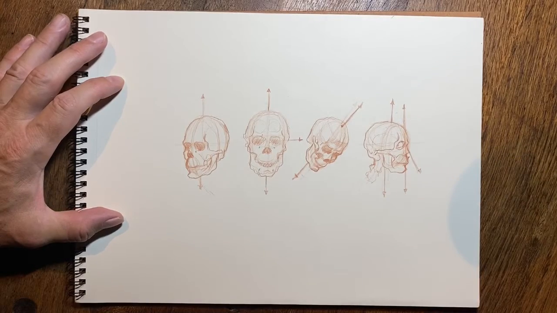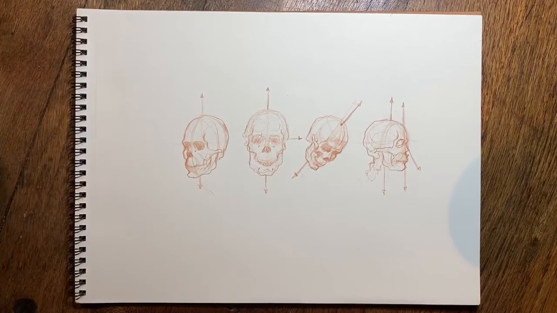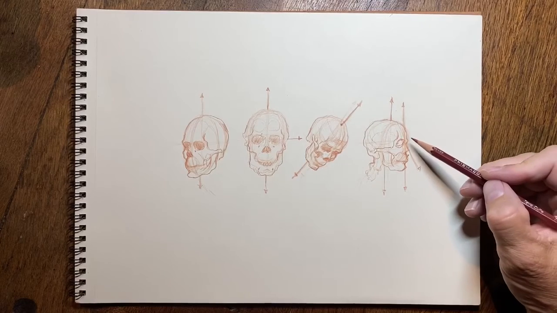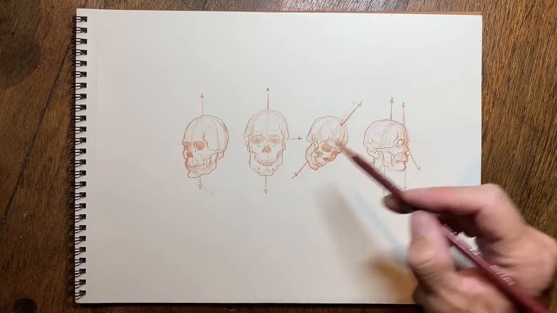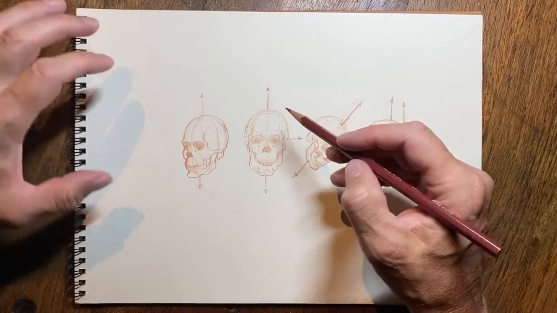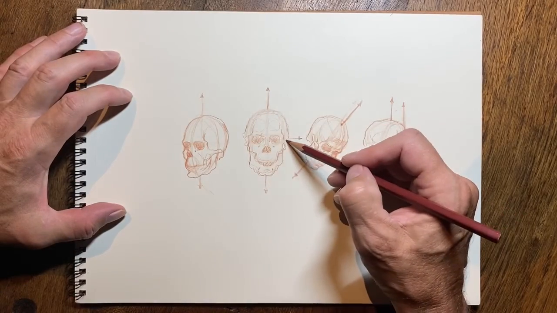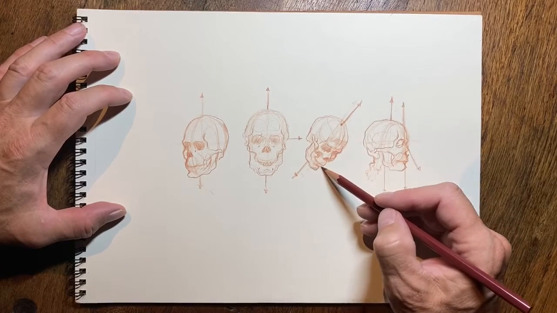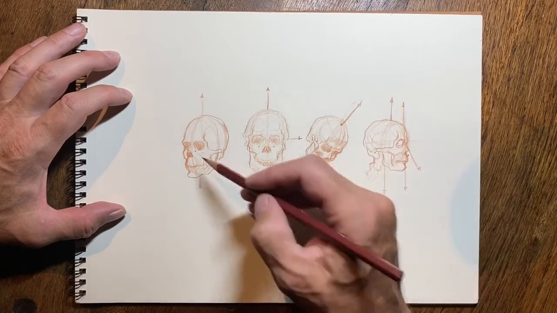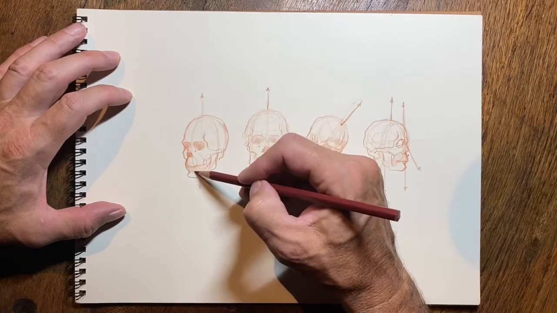So we started the gesture drawing with a mark, then we used line, and then we developed really simple geometric shapes. And this one we began with just a sphere and an egg-shaped oval. Here we had the egg-shaped oval, and then we turned it.